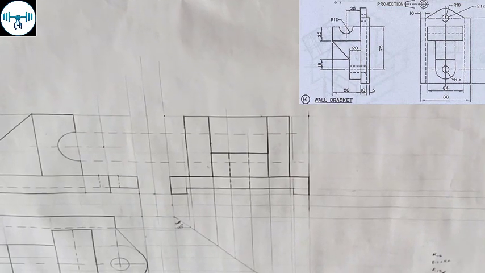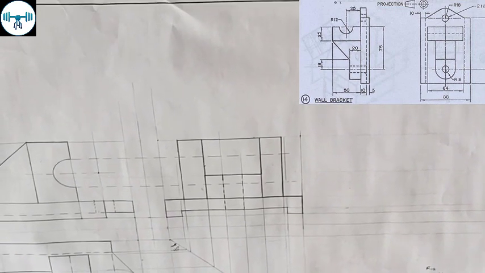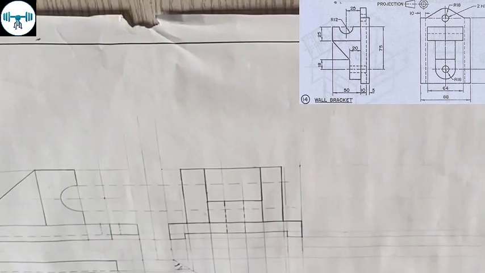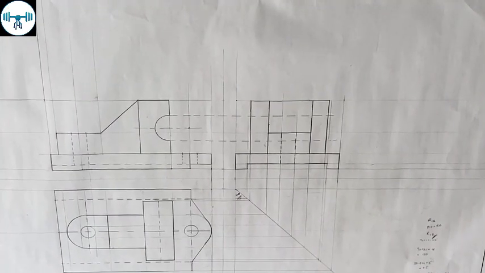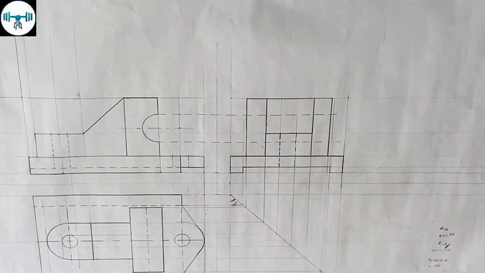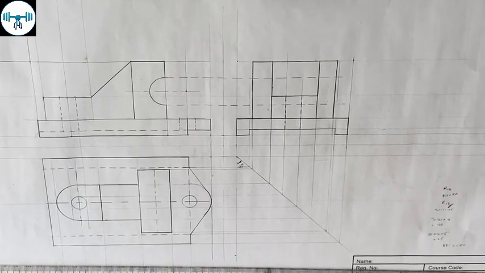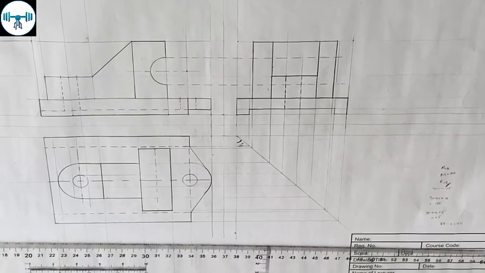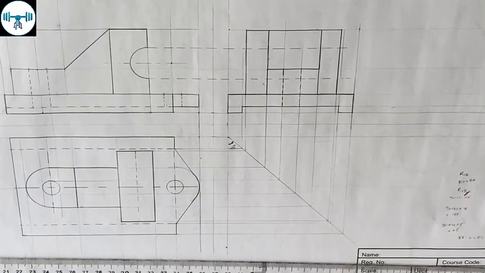Okay, thank you very much. This brings us to the end of this drawing. So as you can see, we have our elevation, our plan, and our end view.